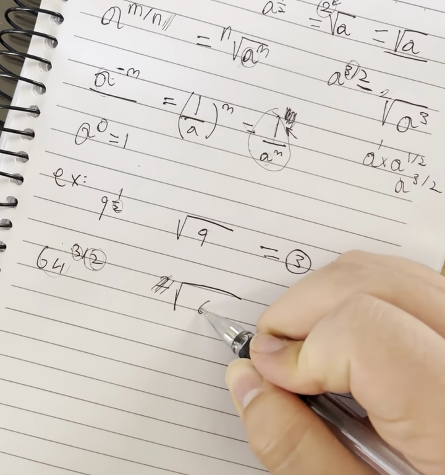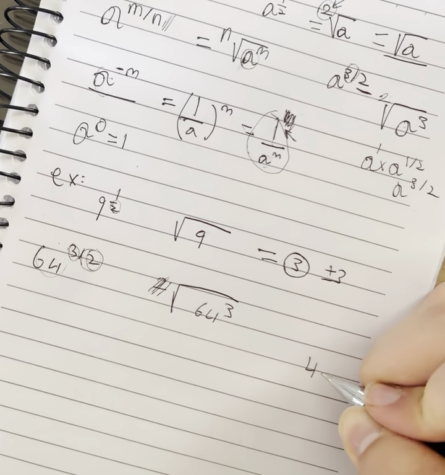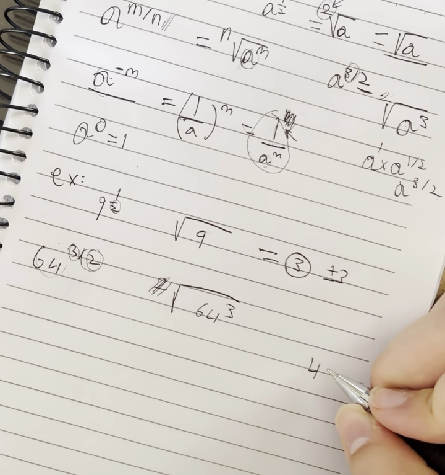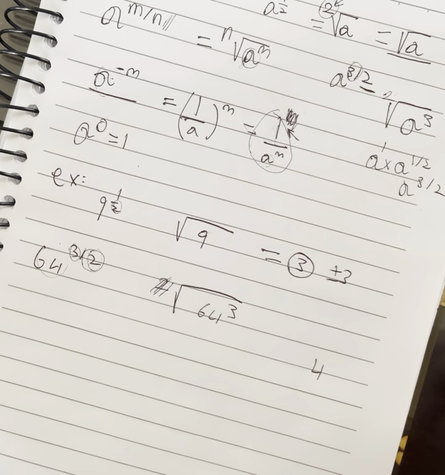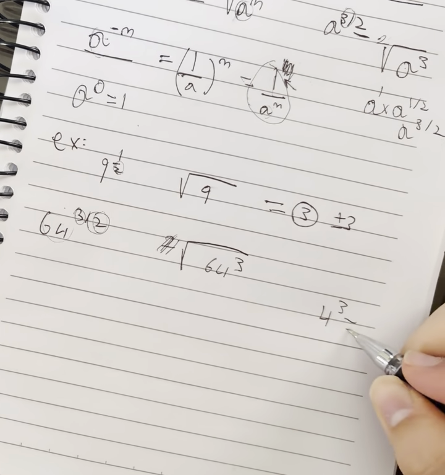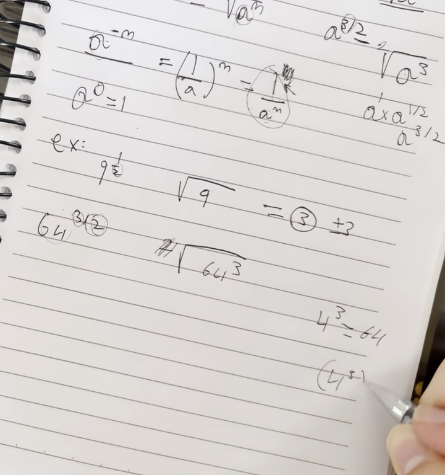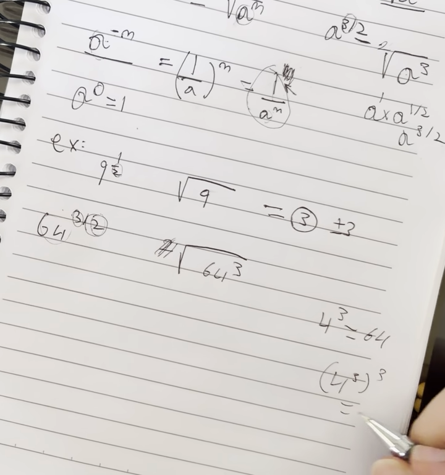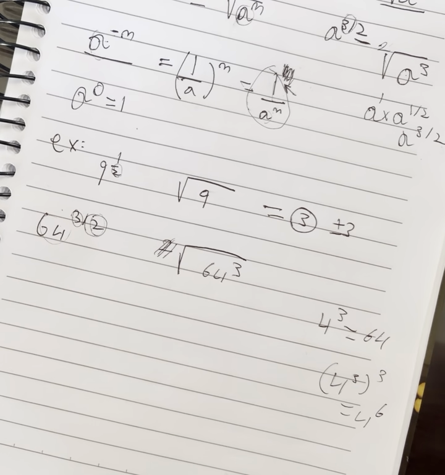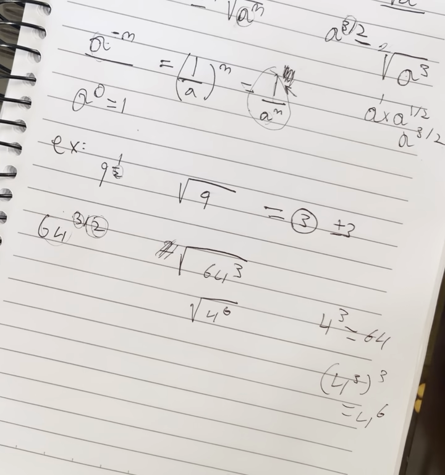So here we have 64 to the power of 3. We know that 4 to the power of 3 gives 64. So 4 to the power of 3 to the power of 3 gives 4 to the power of 6.